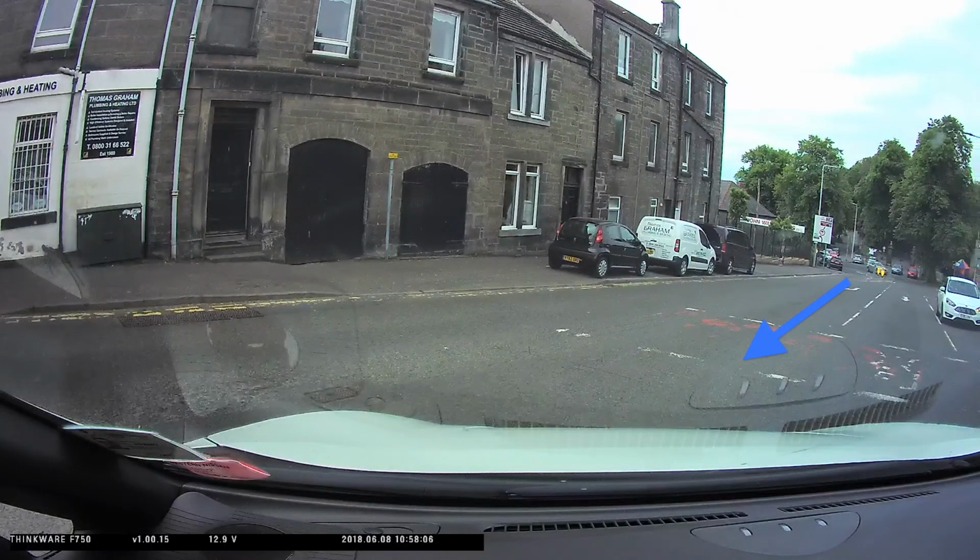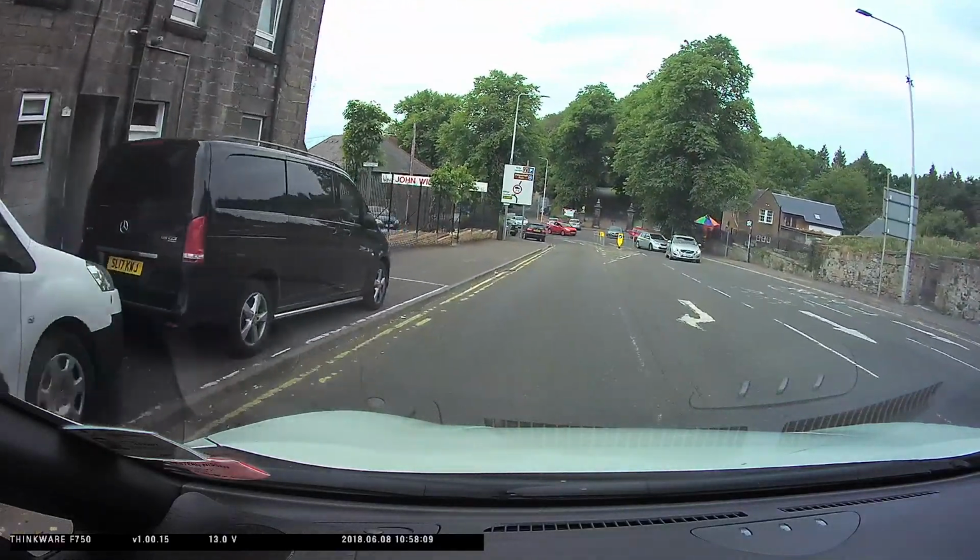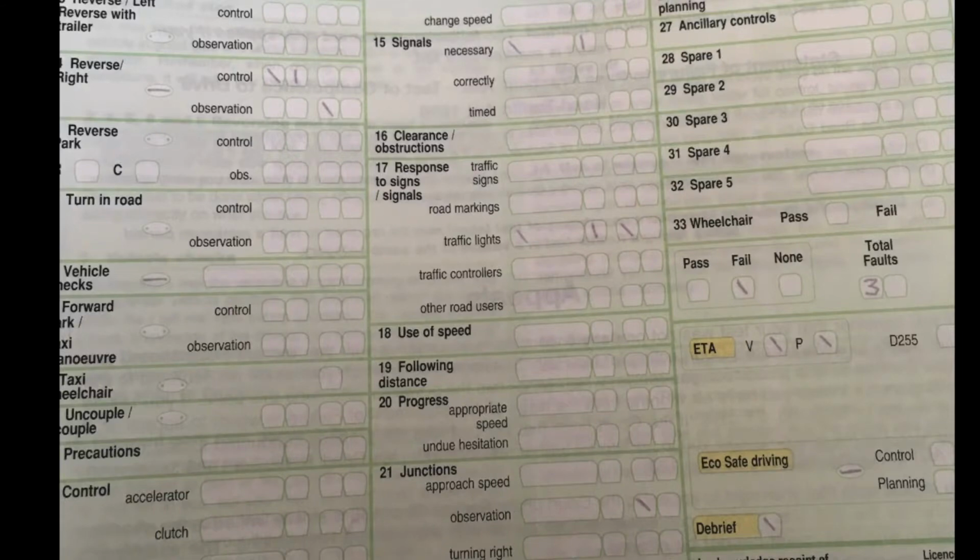Another thing here I want to point out, that lane that I'm pointing at with the blue arrow, you have to drive round it. Make sure you don't drive through that lane, drive round it. Steve didn't mention that, but that is a fault as well that I've found watching the footage back.